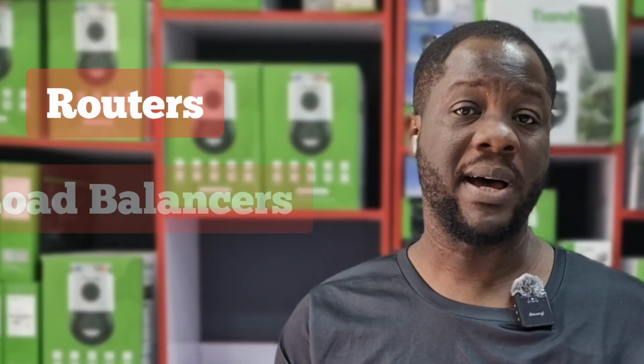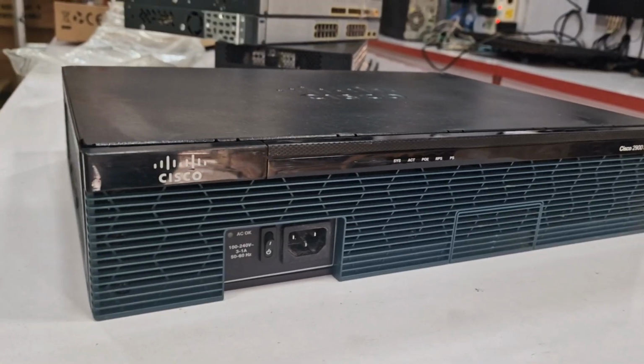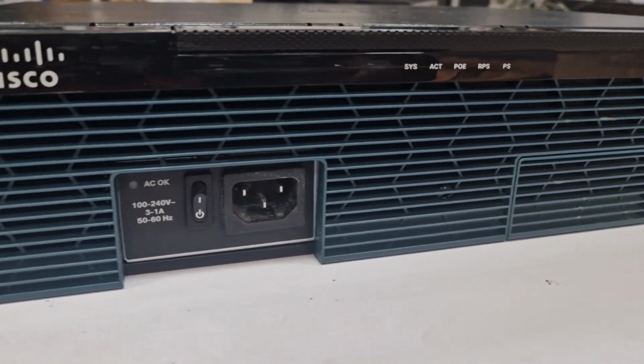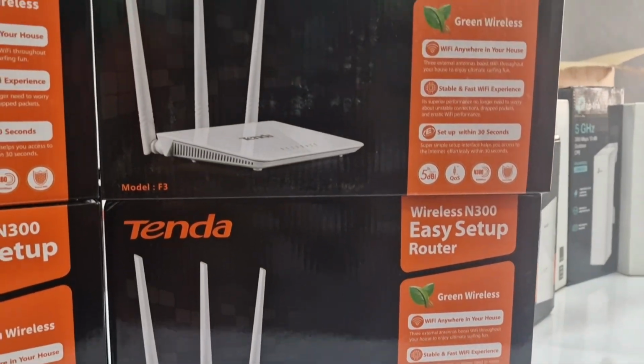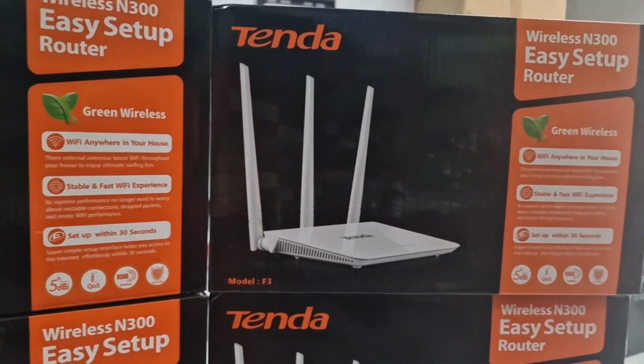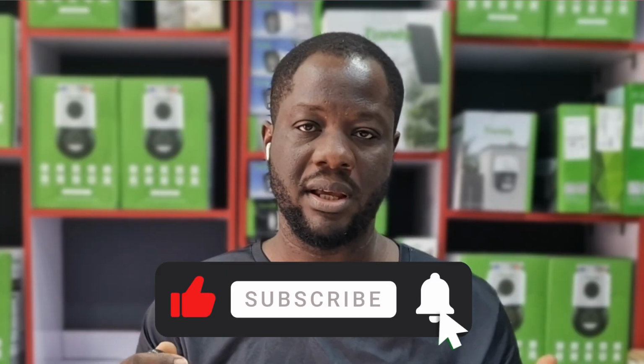Examples of these devices are routers, load balancers, and proxies. They concern themselves majorly with how data can be moved from one network segment belonging to probably one company to another network segment probably belonging to another company. So that is routing devices. Network operation is their main role.